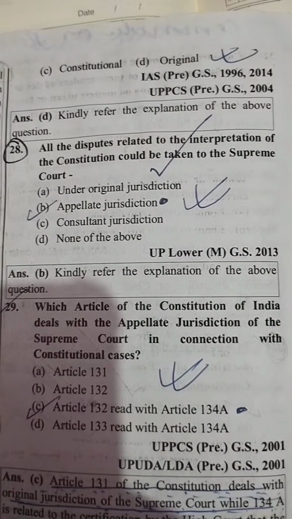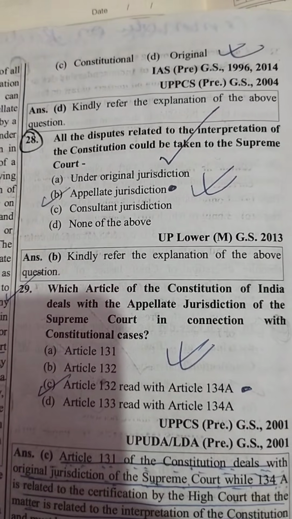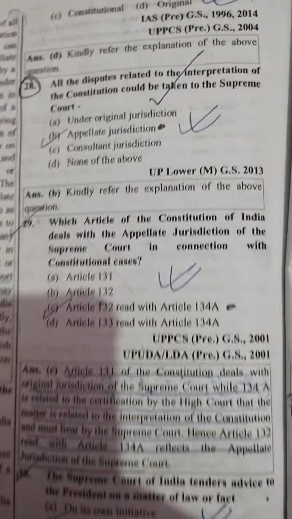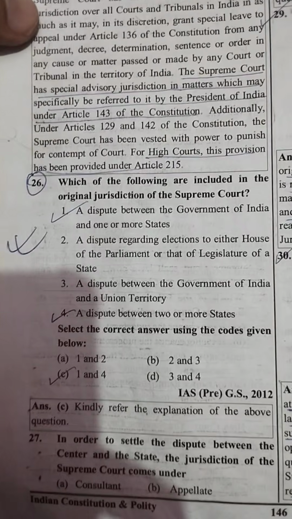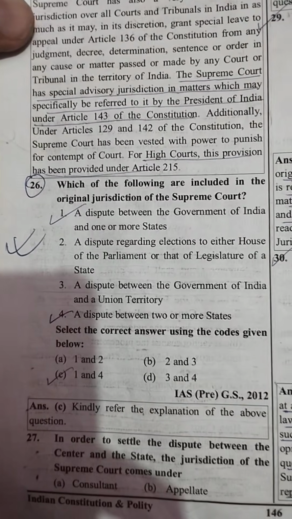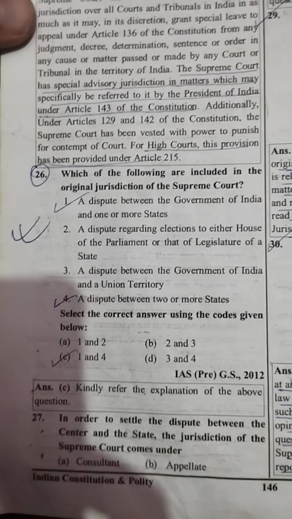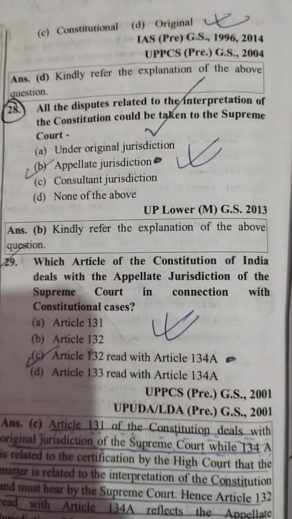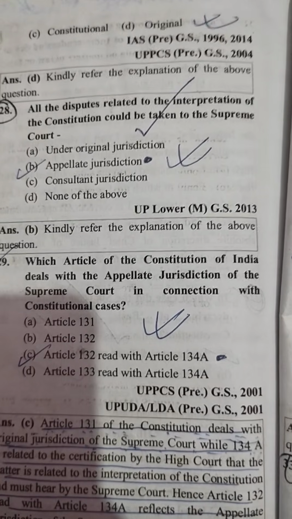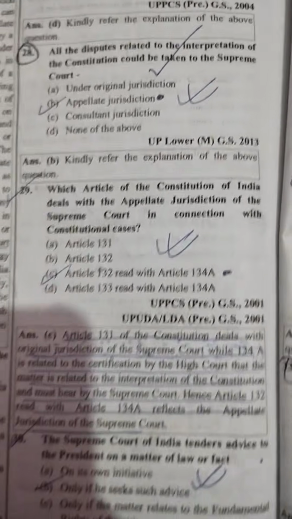All the disputes related to interpretation of the Constitution may be taken to the Supreme Court under appellate jurisdiction. What is included in the original jurisdiction of the Supreme Court? A dispute between the Government of India and one or more states. A dispute between two or more states. All the disputes related to interpretation of the Constitution would be taken to the Supreme Court under appellate jurisdiction.